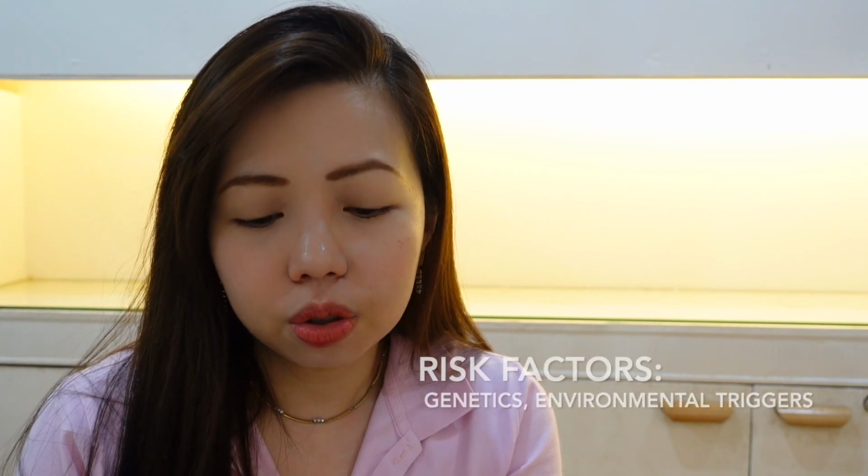What causes this? The exact cause is still undetermined. However, the following risk factors or combination may lead to flare-ups. So, number 1, genetics. Number 2, environmental triggers. It really depends where you're from, what your environmental triggers are. So, what are examples of this? Pollution and other allergens that are triggering your eczema, especially atopic dermatitis. There are a lot of triggers. Poor hygiene and sometimes vaccines.